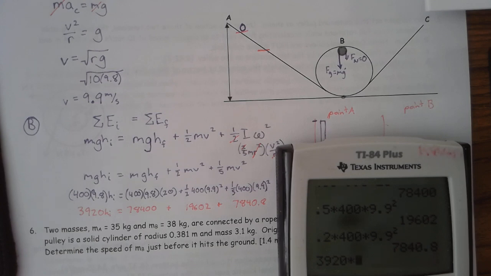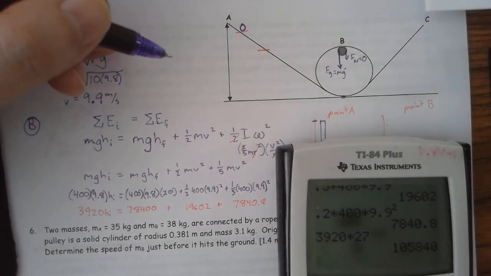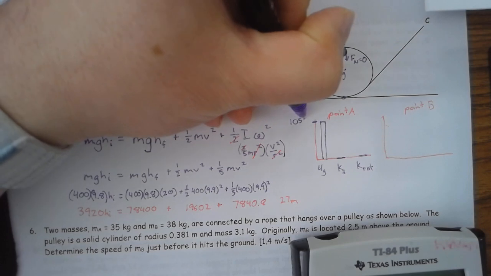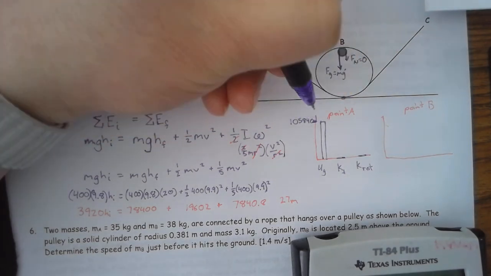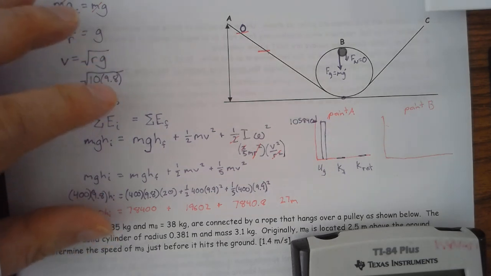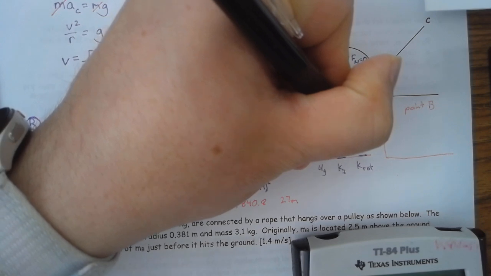I'll build my character. 105,840 joules. Okay. That's it. That's all we need on that chart, right? What zeros? Oh, yeah, sure. Yeah, no, you're right. 0 joules. 0 joules.